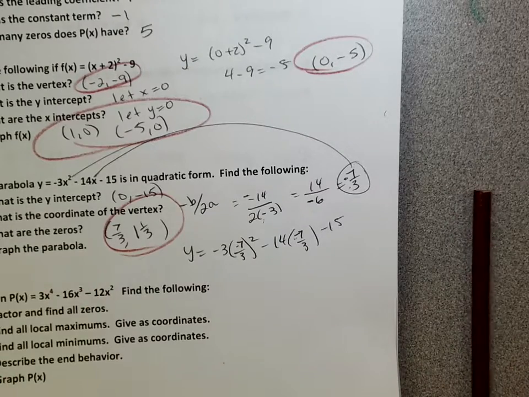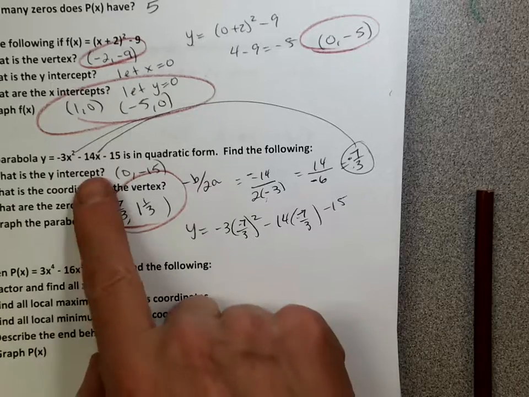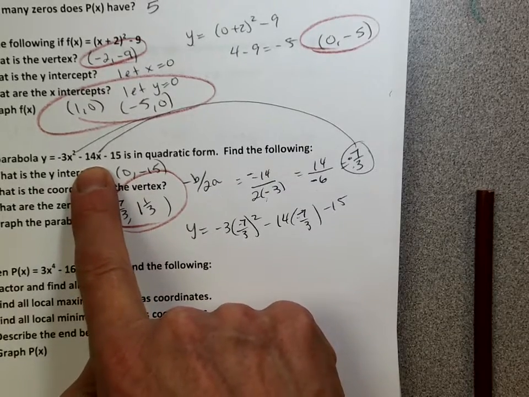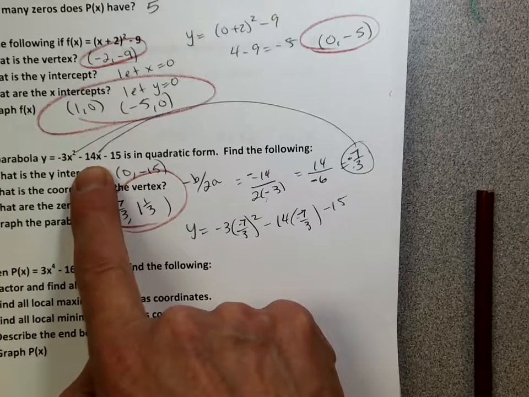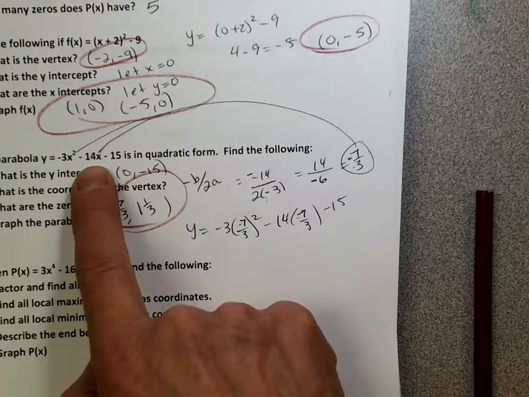Now the zeros. There are three ways to get the zeros. One, we could factor it, or use the quadratic formula. Two, we could graph it and find the zeros from the graph. Three, we could use the poly button. Poly's the easiest for me. I like the poly button. You guys like the poly button?